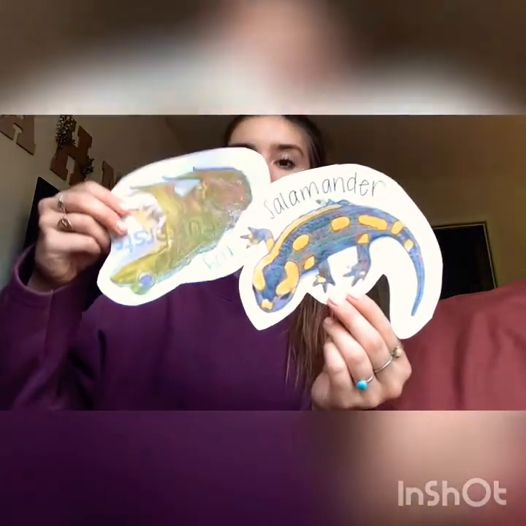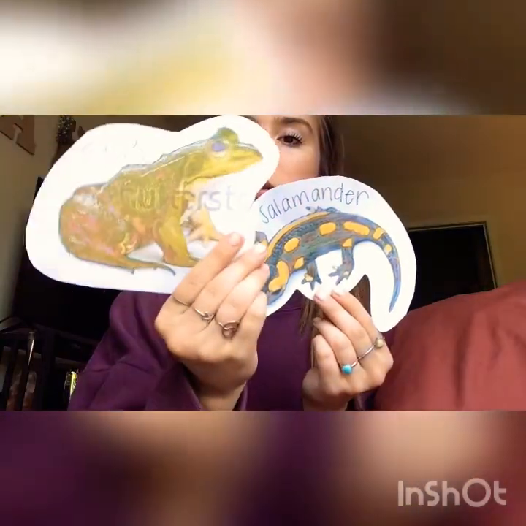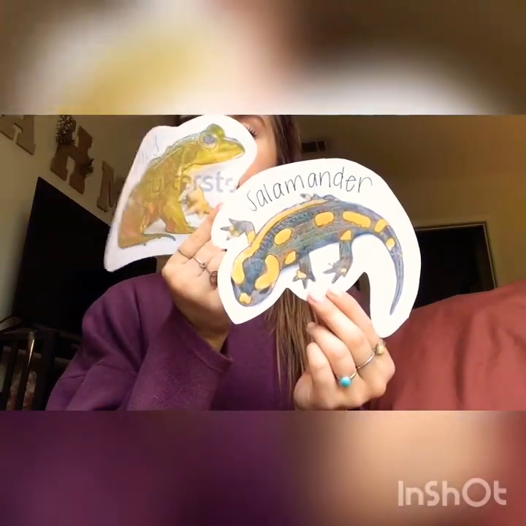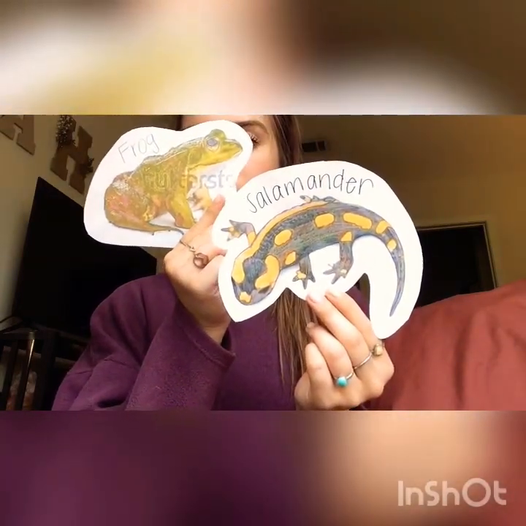So I want you to come up with a double bubble map or a T-chart that shows me things that are the same and then things that are different between the salamander and the frog. So those are the two amphibians we are comparing.